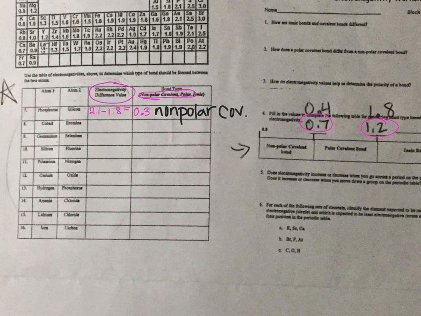You've worked really hard on naming, formulas, and properties. All of those can be used to figure out ionic or covalent, two separate categories. And now we have electronegativity difference mattering for the bonds. Okay, easy enough? All right, that's it for homework.